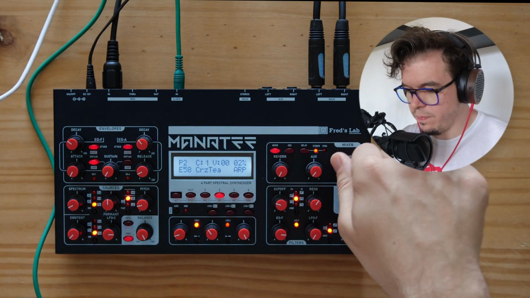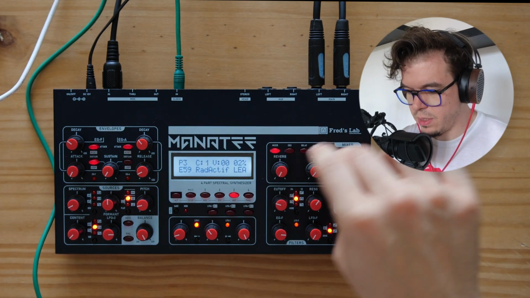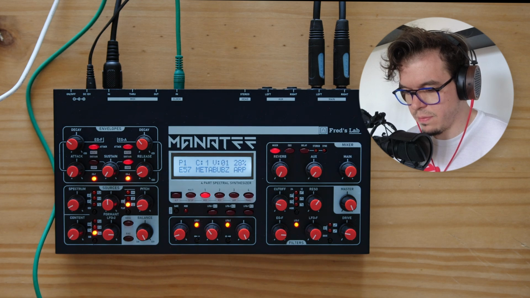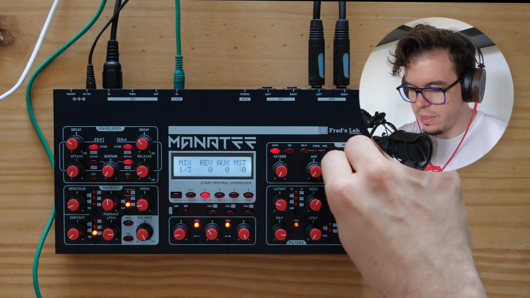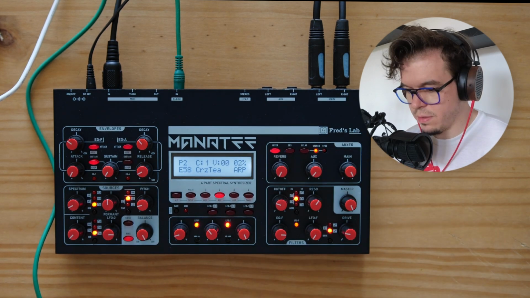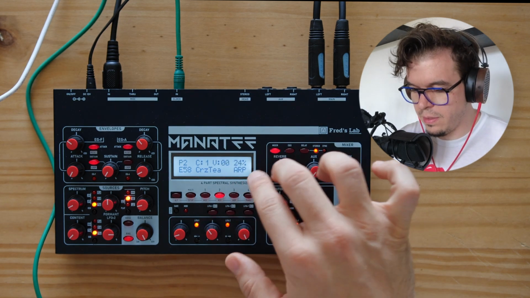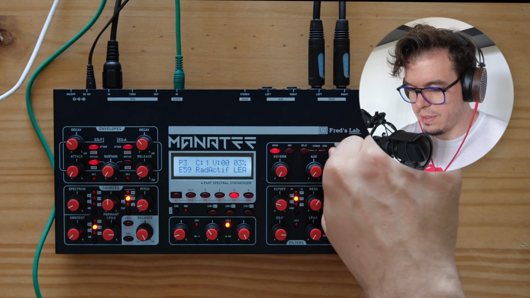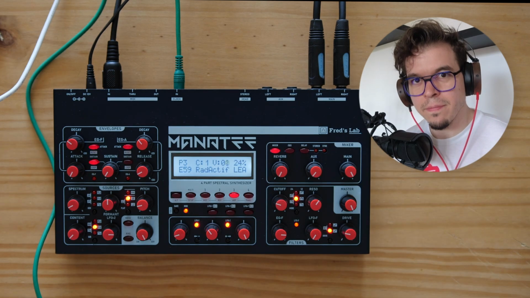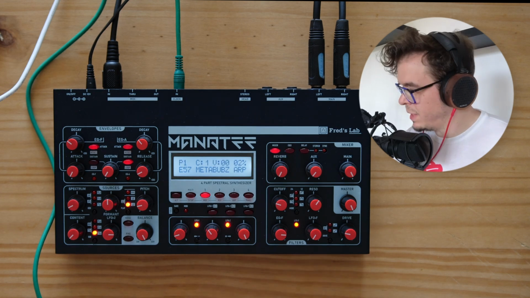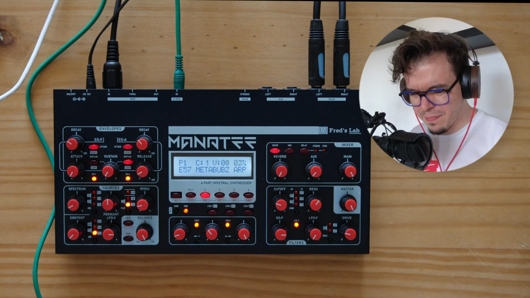Just to give you an idea, let's turn off all of the patches in here. Let's keep only patch number 1. Sounds like this. Right? Second patch sounds like this. And the third patch sounds like this. Right? And all of them, let's give them some delay and some kick and bass, and we will get this.